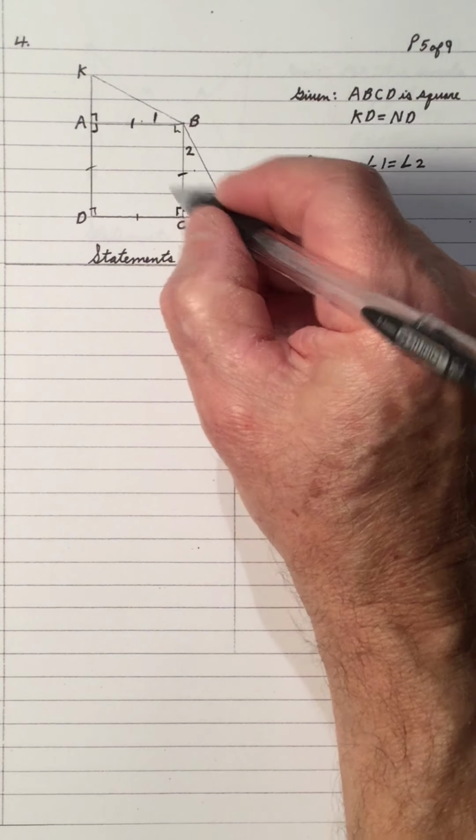Now we have that KD is equal to ND, given.